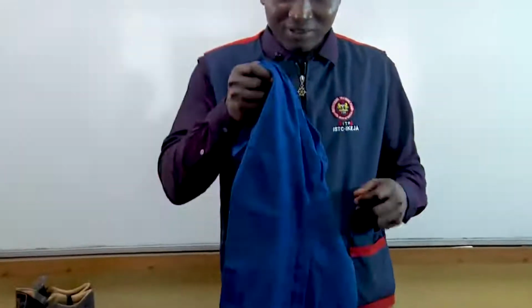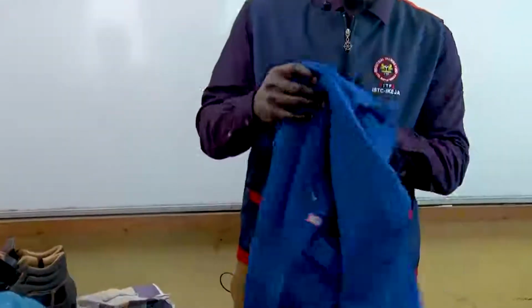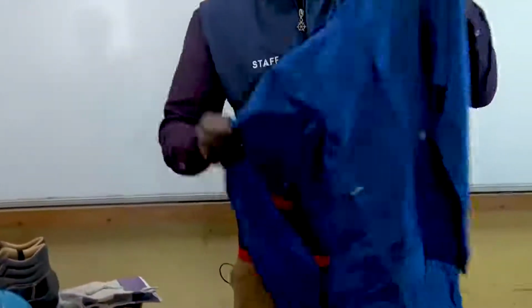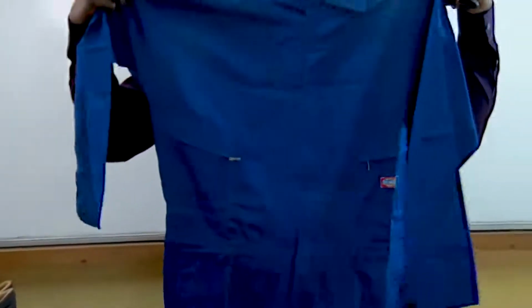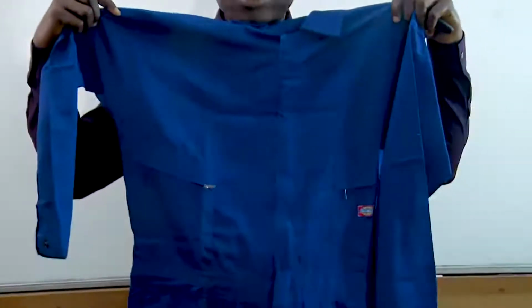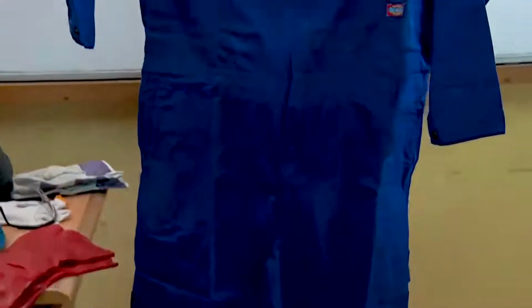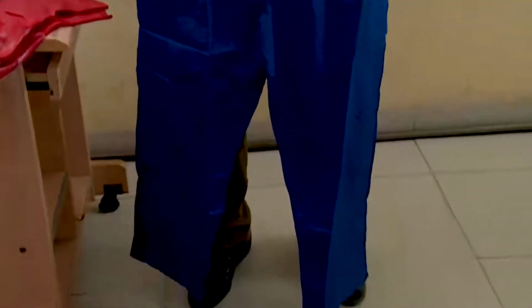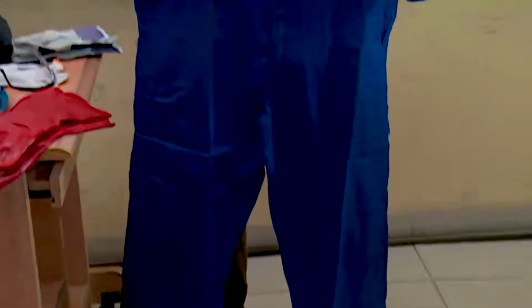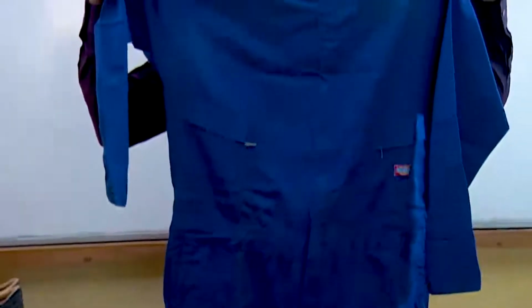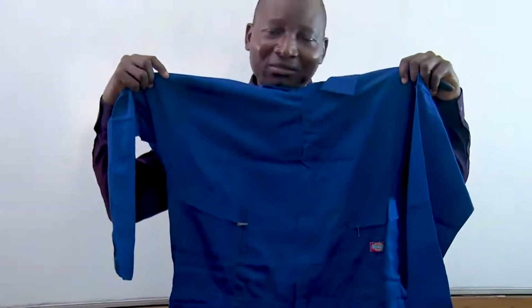I equally have an overall for body protection. It's a complete overall. Apart from my normal wear, I can put this on to protect my body from being exposed to any kind of hazard in my environment: flying metal chips, hot material, and other things that may want to have direct contact with my body.